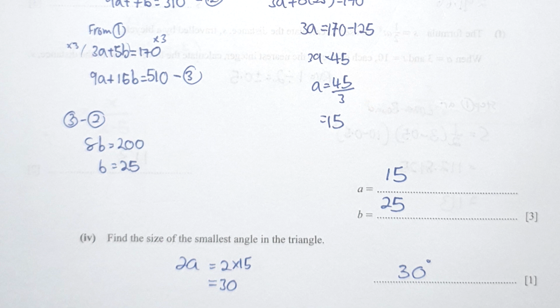So find the smallest angle in the triangle. The smallest size is actually the 2a over there. So 2 times 15 equals 30.